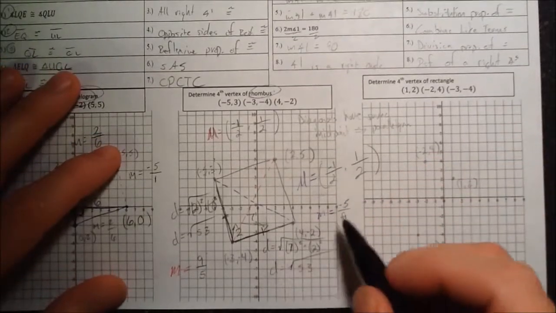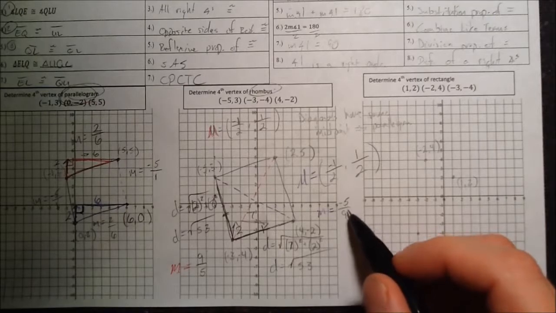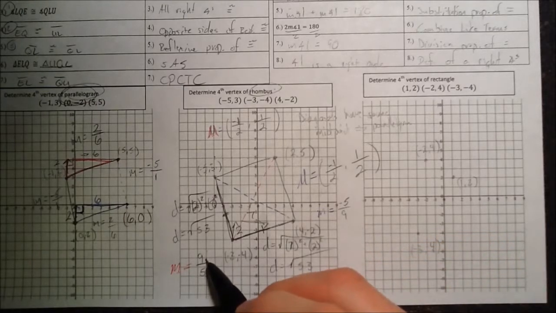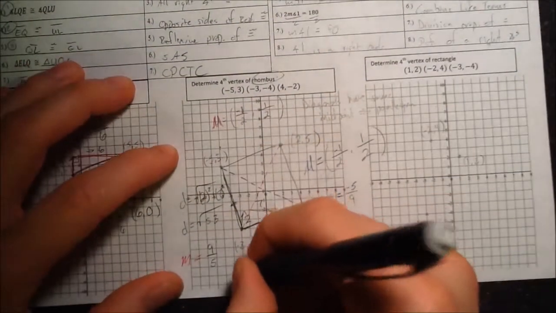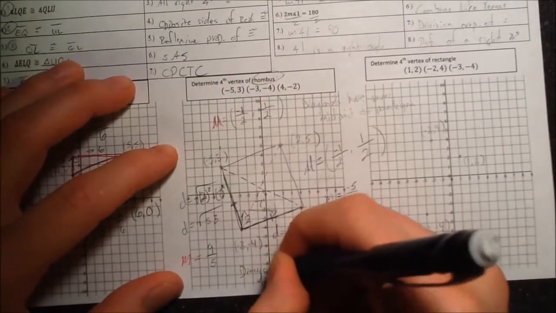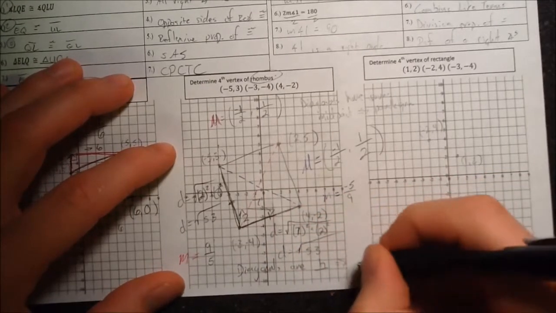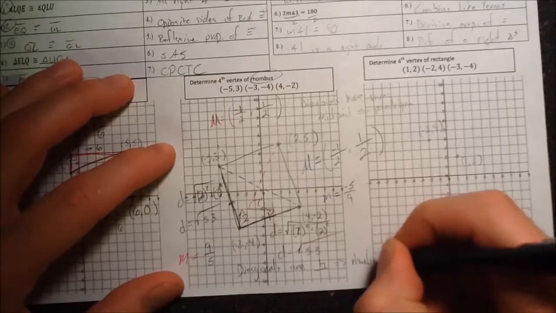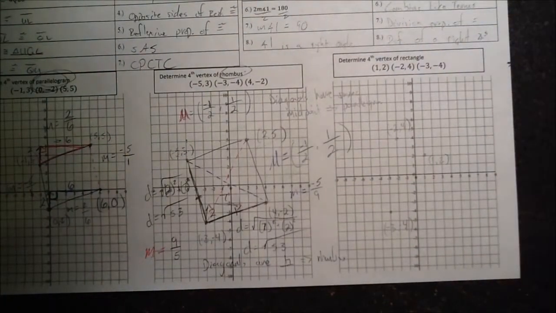So the diagonal in blue ink has a slope of -5/9, and the red has a +9/5. Those are negative reciprocals of each other. And so you would write: diagonals are perpendicular, therefore rhombus. So we've shown that this is a rhombus.